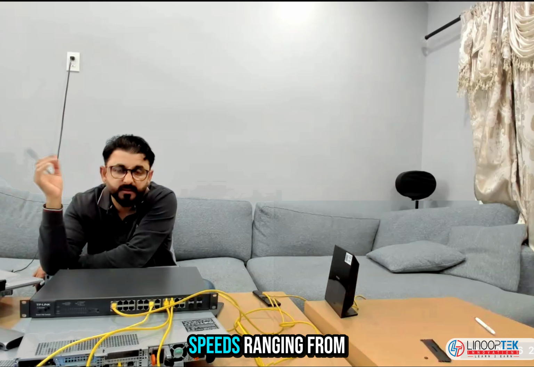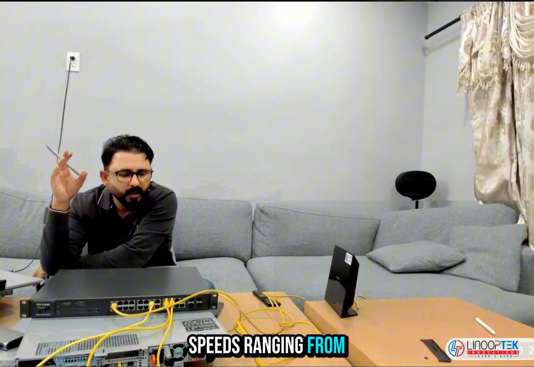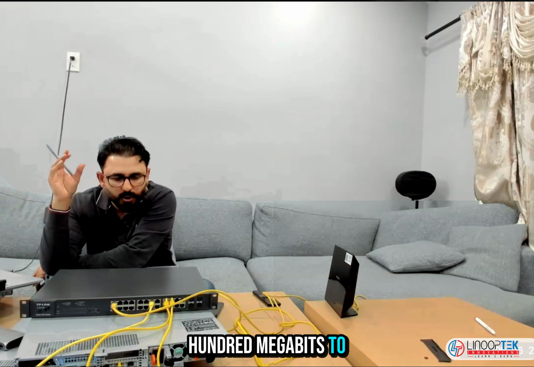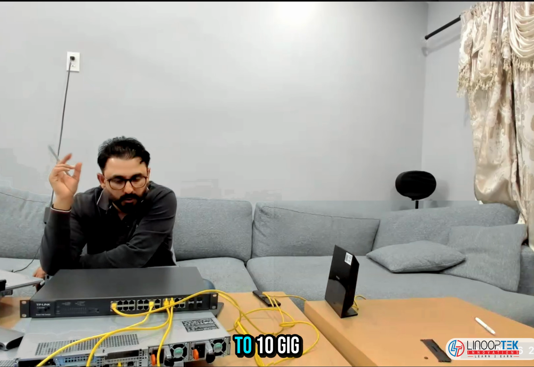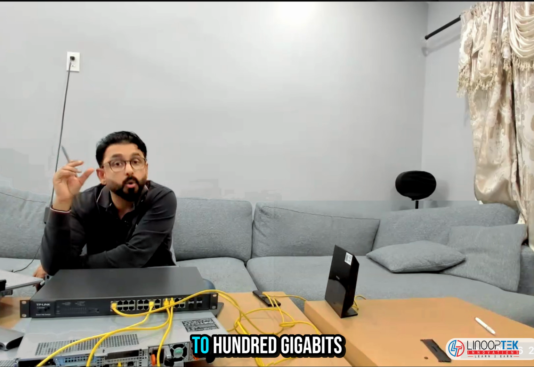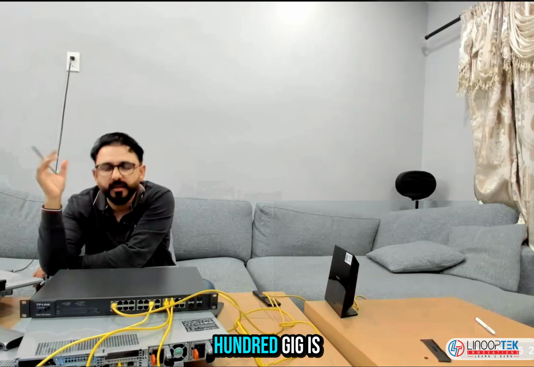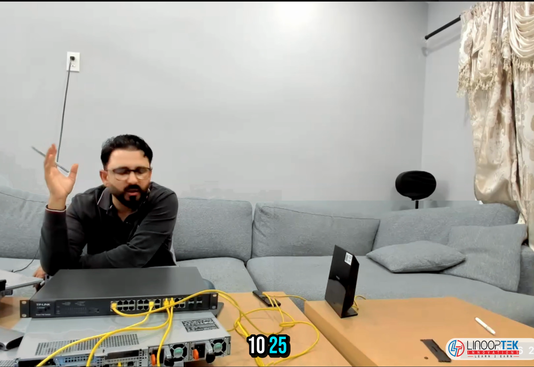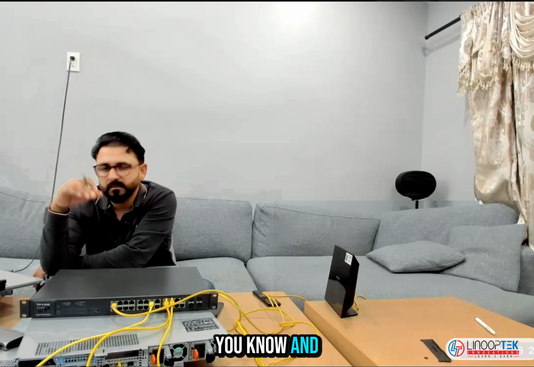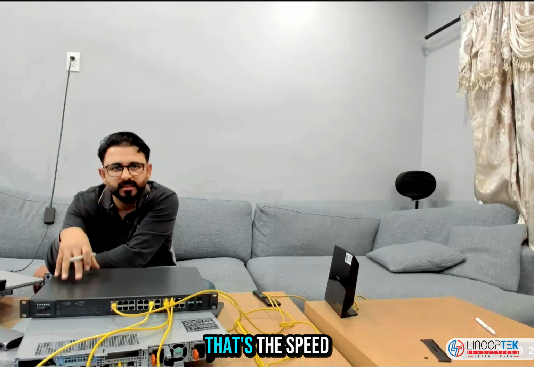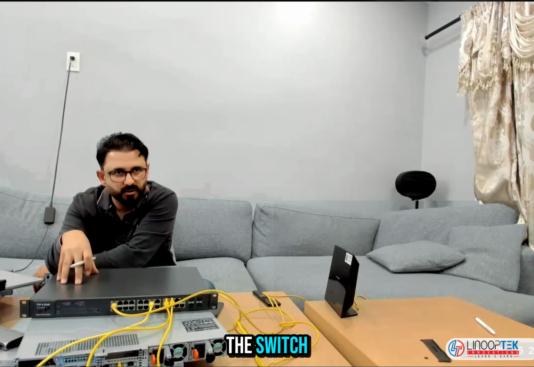They have different speeds, ranging from 100 megabits to 1 gig to 10 gig to 100 gigabits per second. 10 gig is mostly acceptable in the enterprise data center grade. 100 gig is there too. So 10, 25, 100 gigabits per second. That's the speed of the switch.